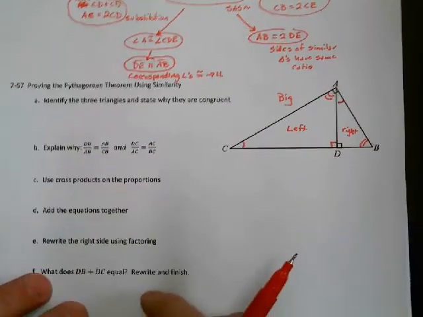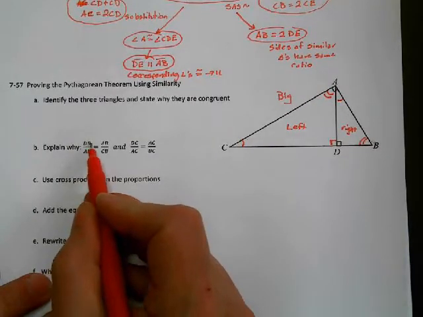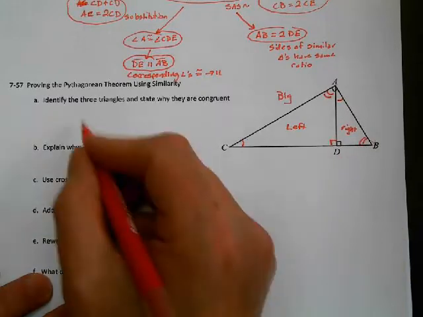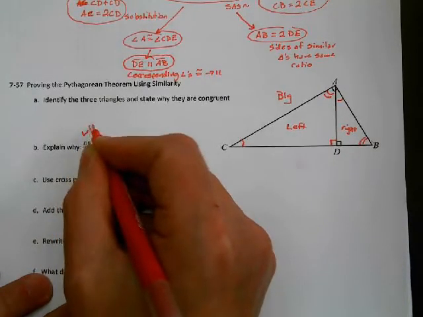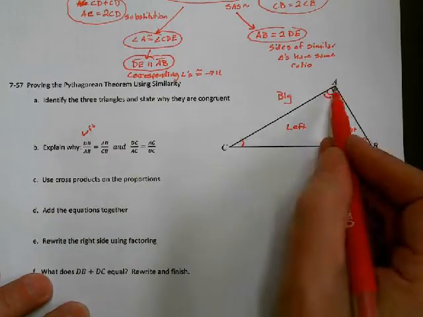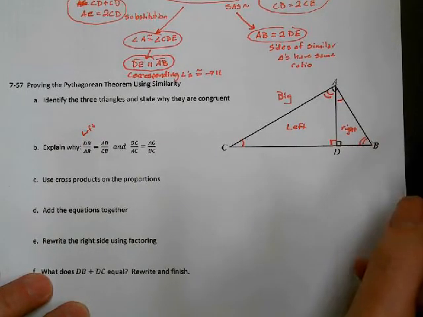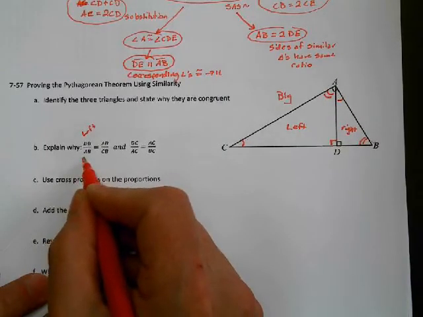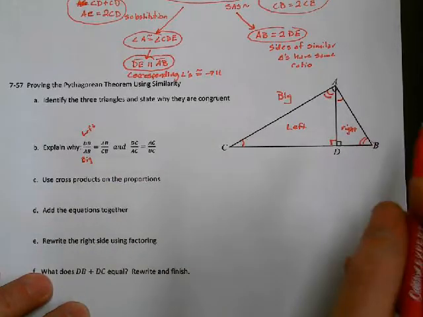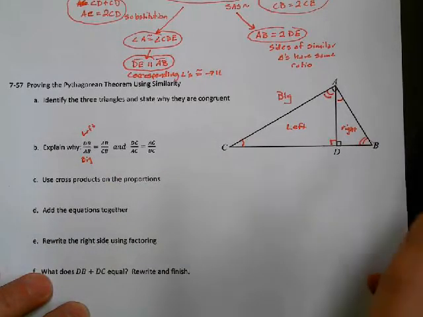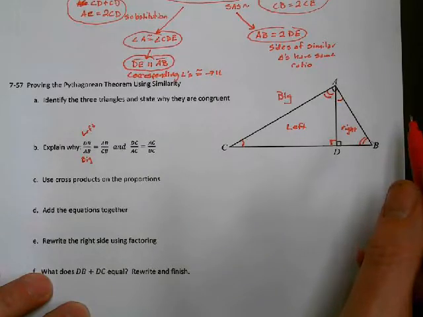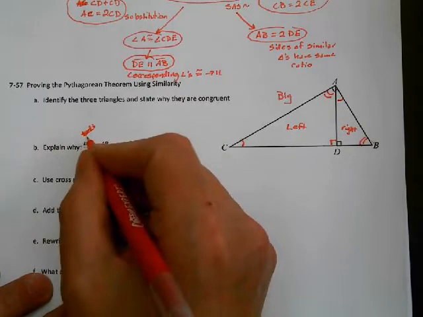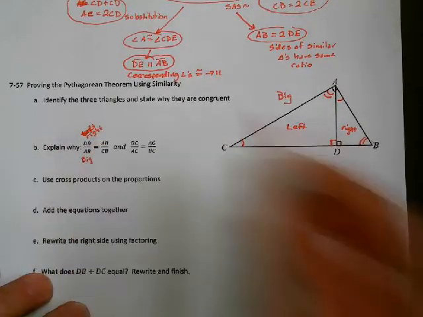Okay, so now we're going to say that DB is this part from the left triangle. So that's from the left. AB is from the big triangle. And then AB, wait, did I, oh, dang it. No, DB is from the right triangle. Sorry. Okay, sorry. DB is from the right triangle.